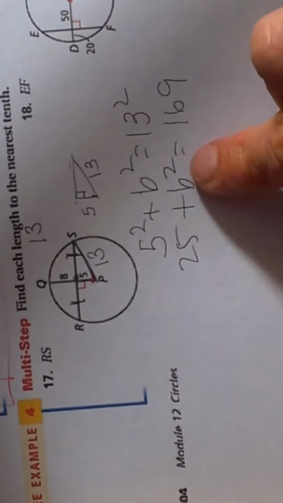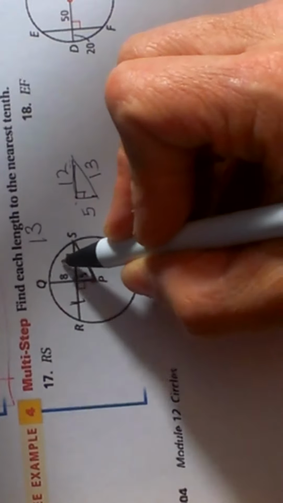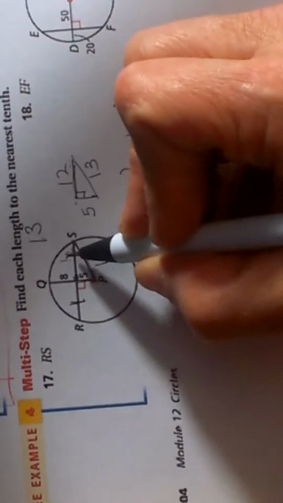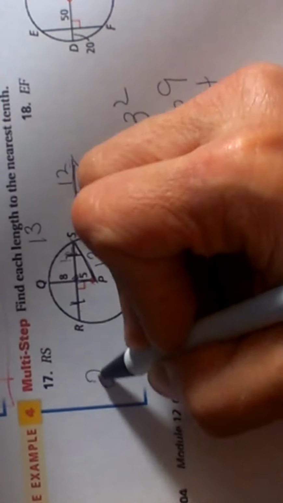So 25 plus b squared is 169, so b squared is 144, so guess what b is? B is 12. So that segment is 12, which means from the center to S is also 12, which means R to S, remember it was bisected, so R to S has to be 24. And that's how you do it. That's how actually you do all of these.